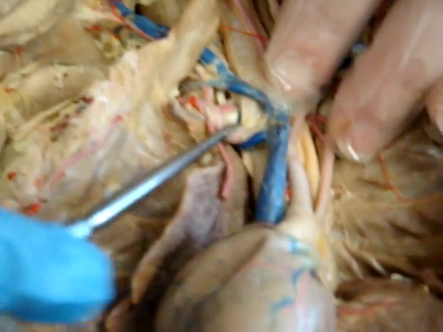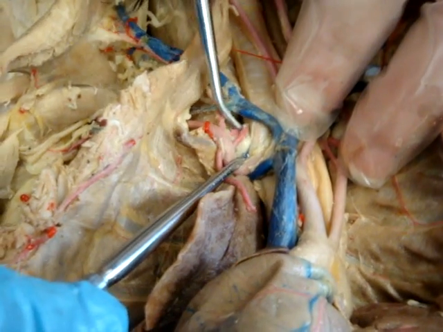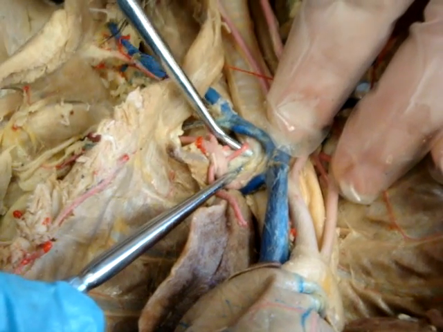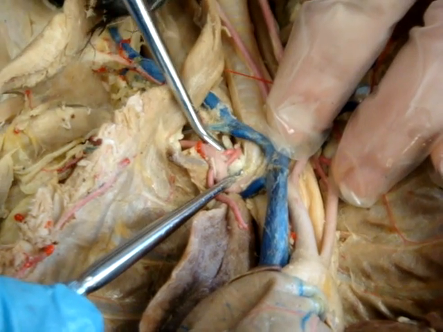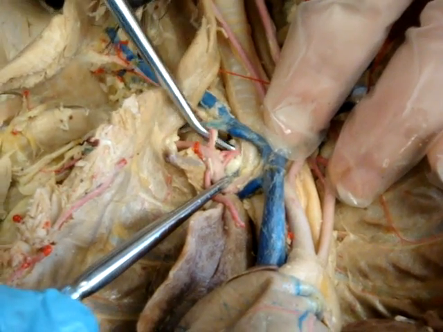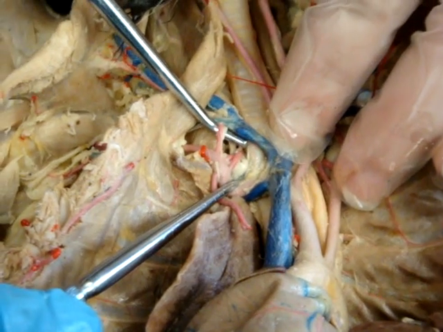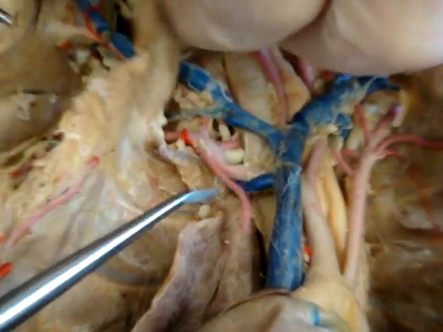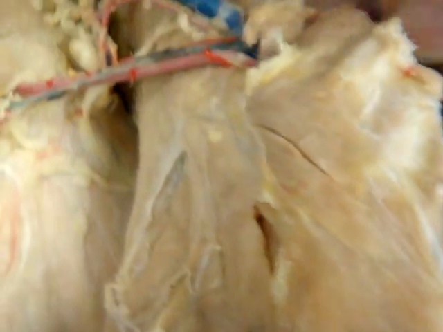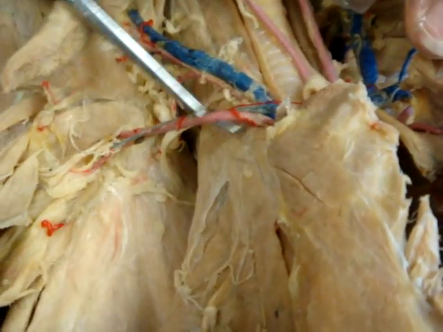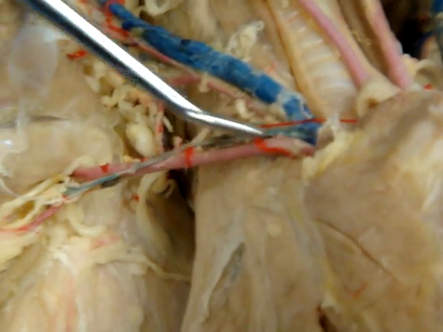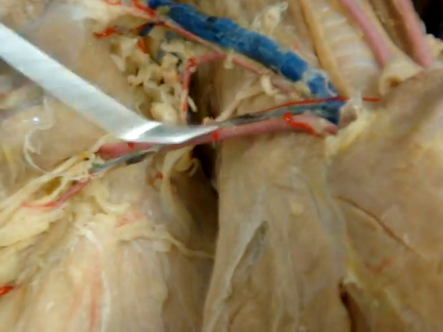Sure, thank you. All right, the first branch here is the right vertebral artery. The second branch is the right costocervical artery, and the third branch is the right thyrocervical artery. That then continues on as the axillary artery here as it passes through the wall of the body, comes basically to the armpit region.